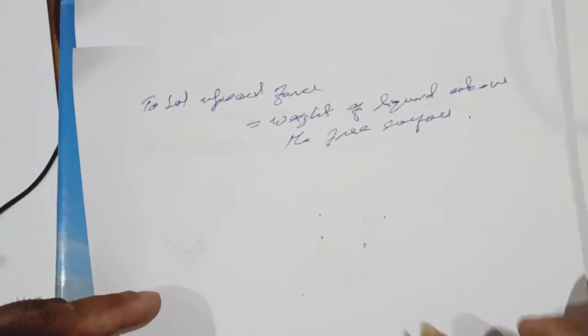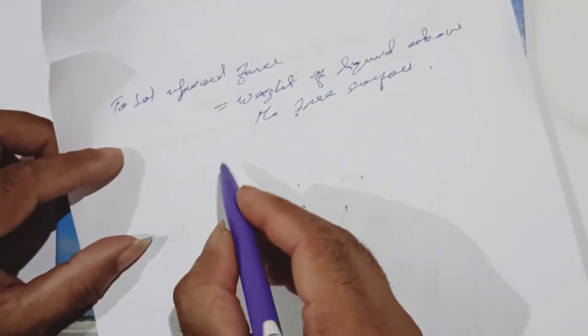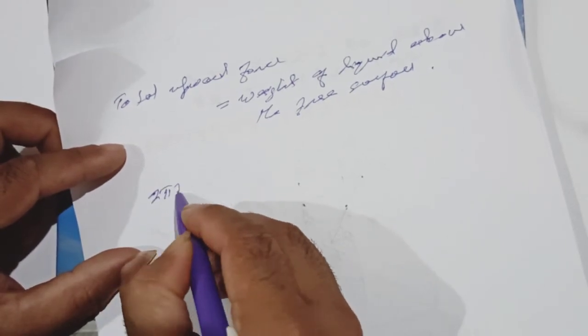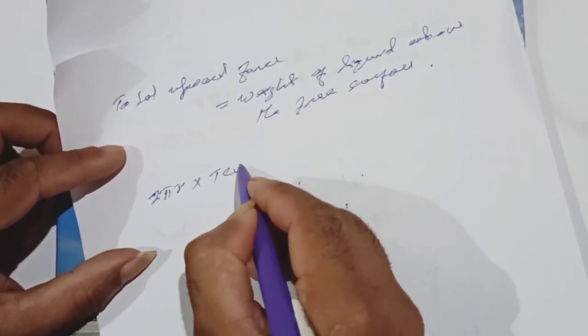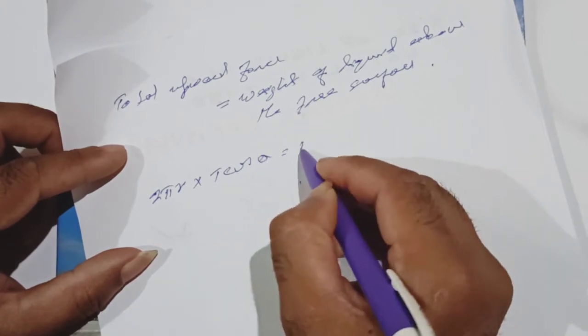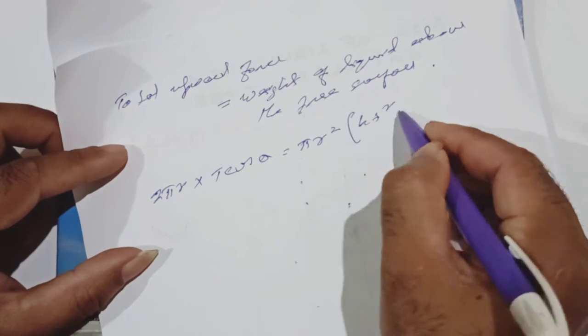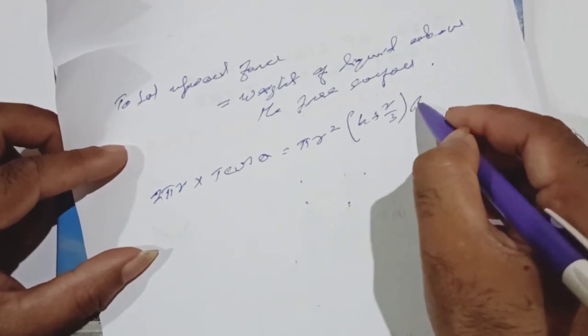So the total force, 2 pi r into T cos theta, equals pi r square h plus r by 3 rho g.